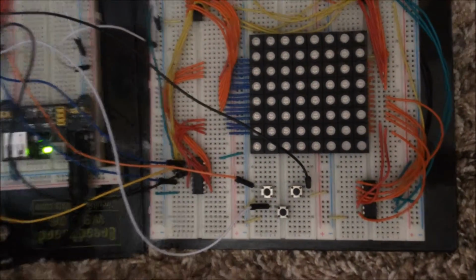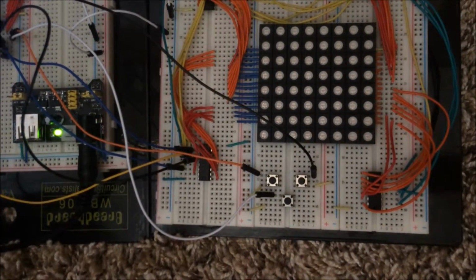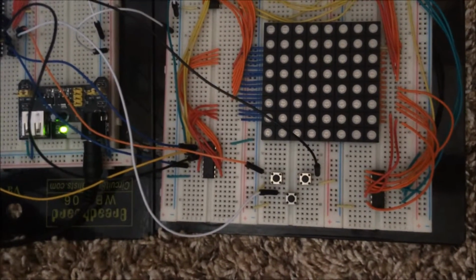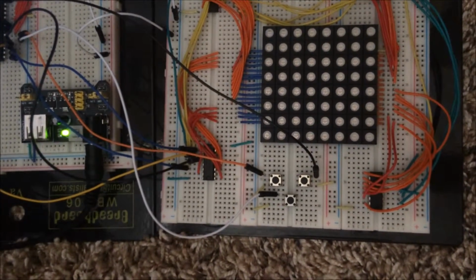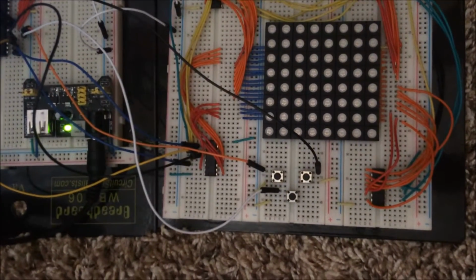The scoring itself works in a very sort of complex but straightforward manner. The first note you hit is worth 1 point, the second note you hit consecutively is worth 2 points, the third note you hit consecutively is worth 3 points, and so on and so forth, until you miss a note, at which point the scoring resets.